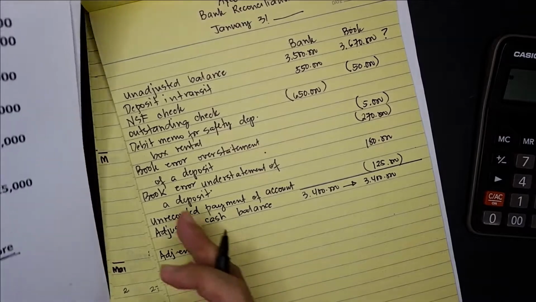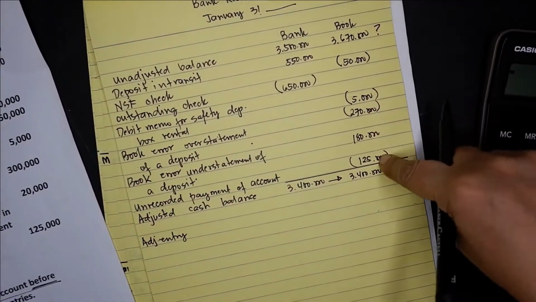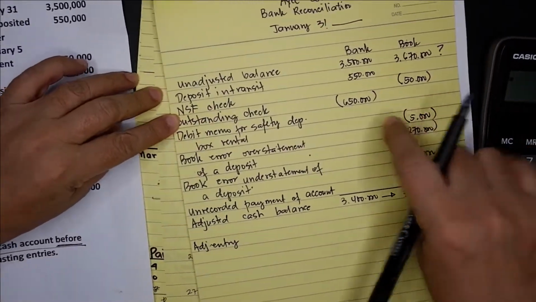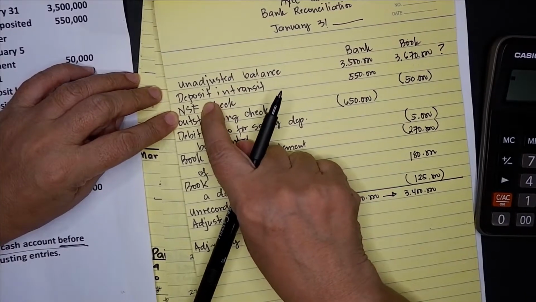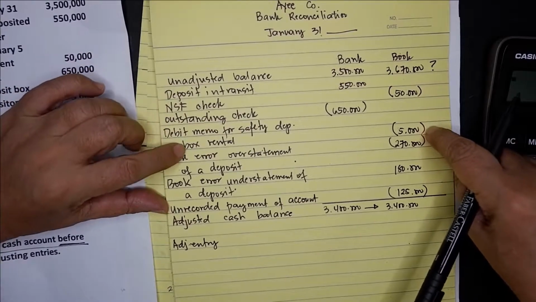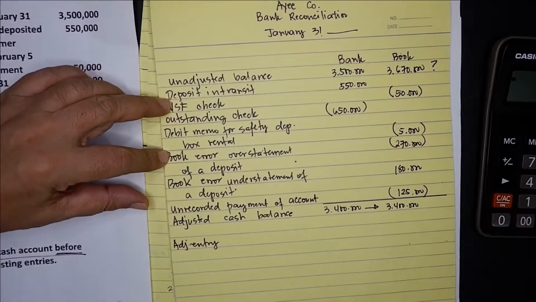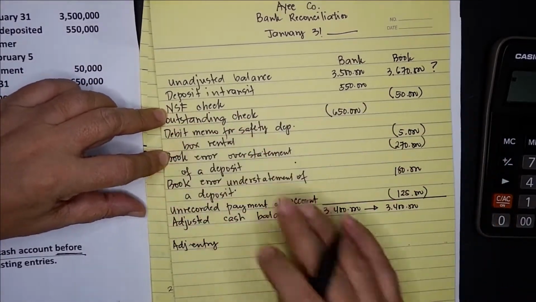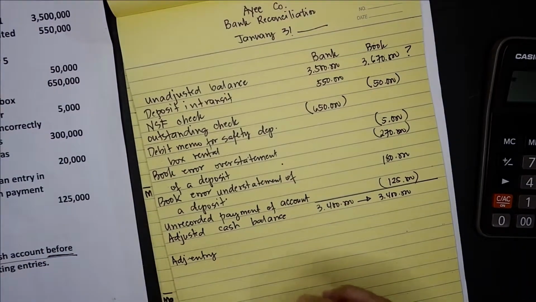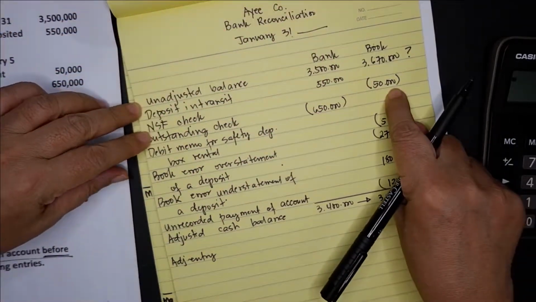Again, we have 1, 2, 3, 4, 5. So 50,000, that is NSF check. Remember, if it is NSF check, it is automatically accounts receivable. Then we have 5,000 miscellaneous expenses, bank charges. So the first one, or we can prepare just one compound entry.